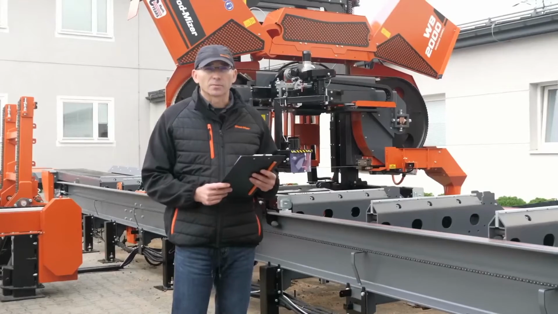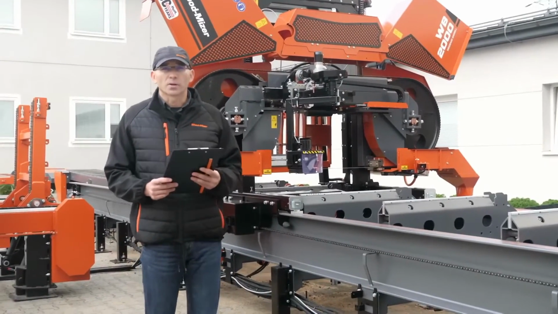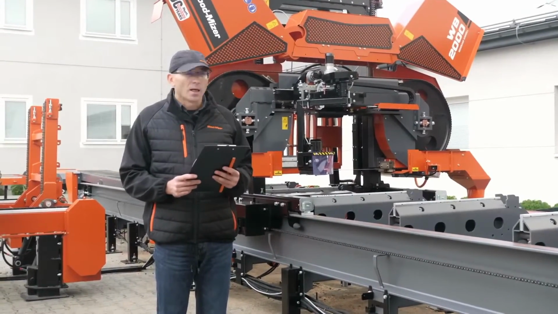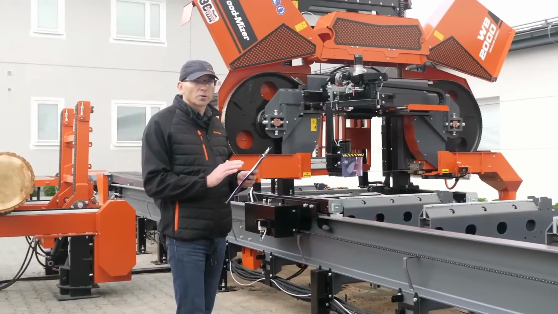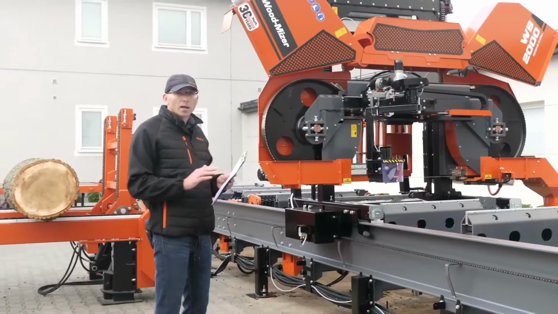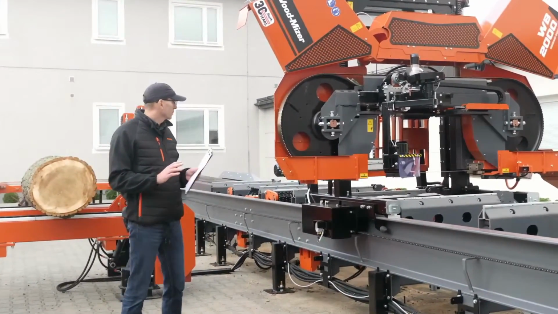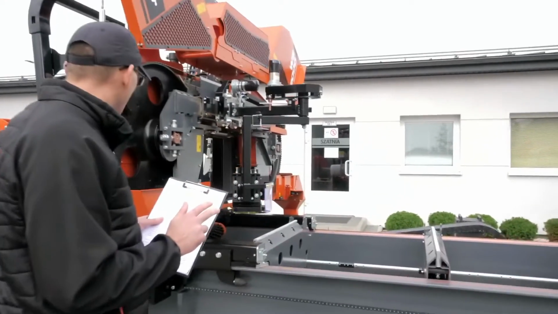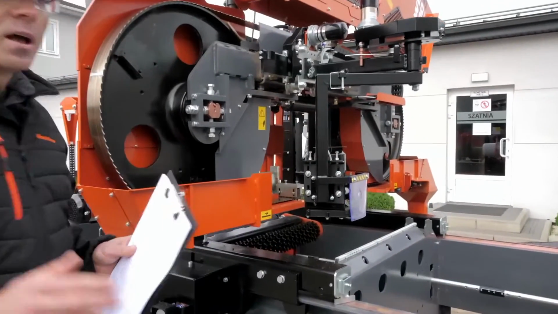Okay, let's start from the main element of the machine, the cutting head. I think initially we focus on the blades. I will ask a cameraman to point his camera to the blade.